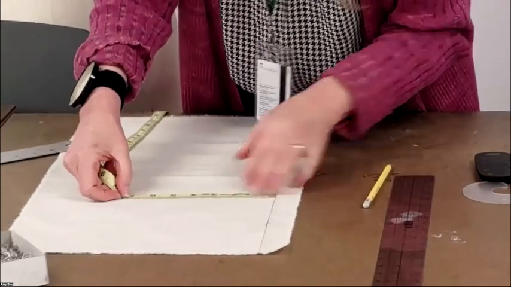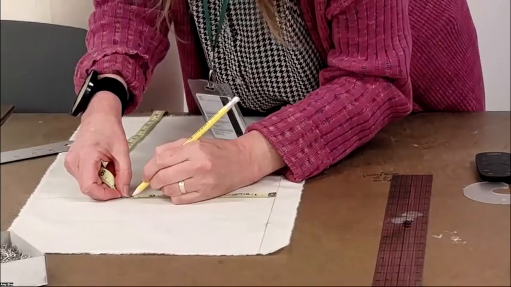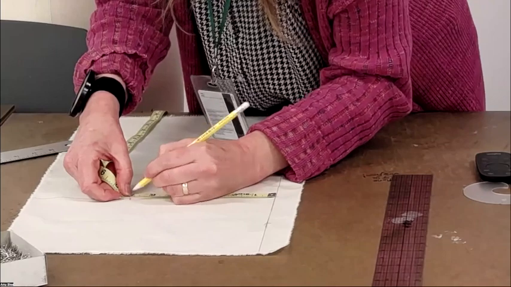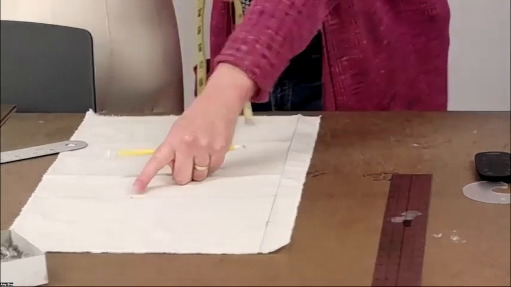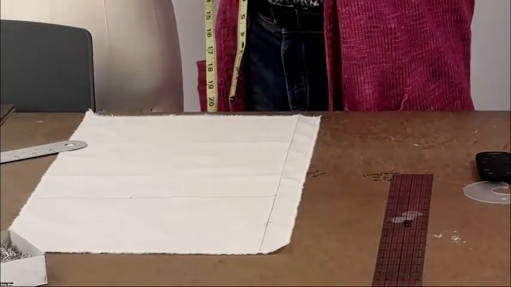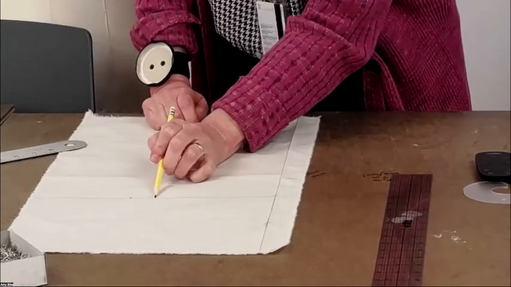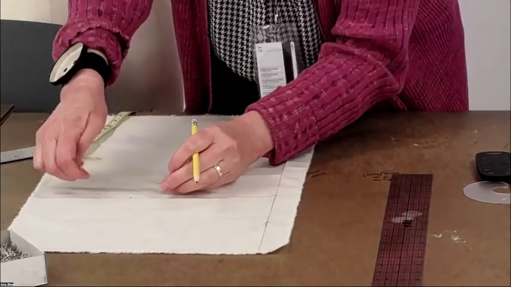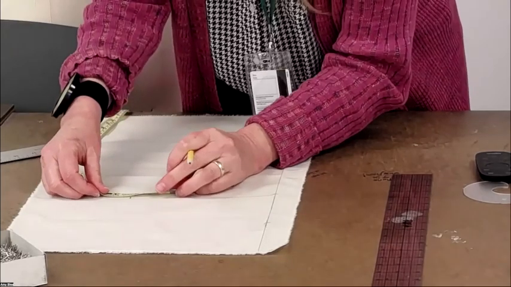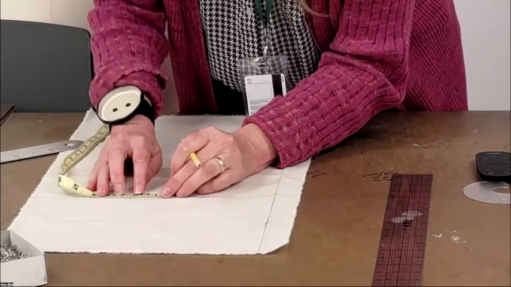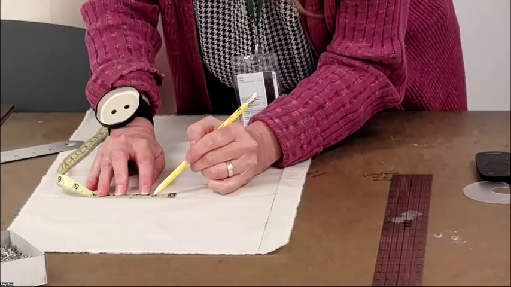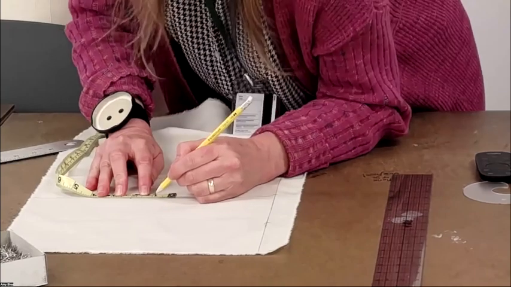So mine 7/8. So I marked that. That's the edge of my armhole. And then from this, I'm going to measure back 1 1/4 inches. So I'm just going to use my tape. And I'm going to measure back 1 1/4 inches.